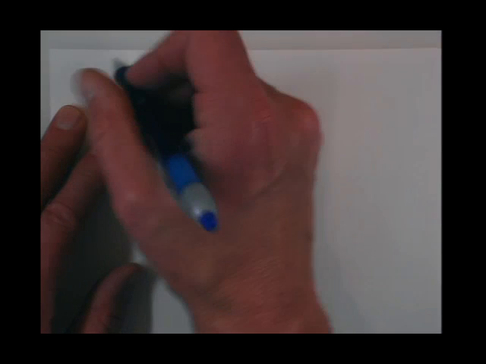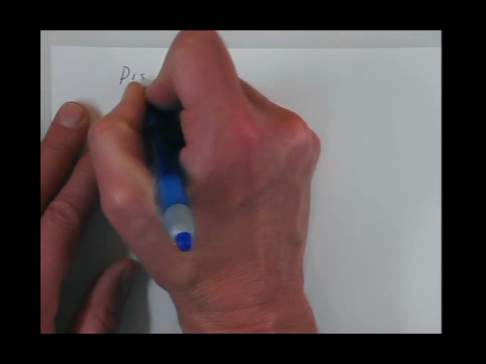Okay? The third counterexample is when the density is dispersed. So let's say you have, this is dispersed.